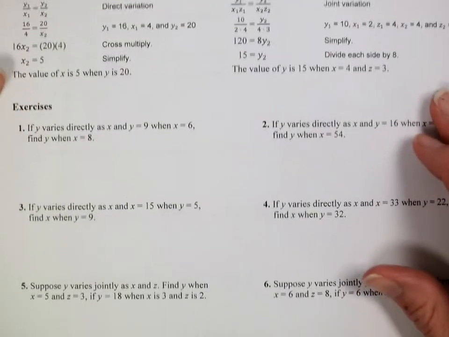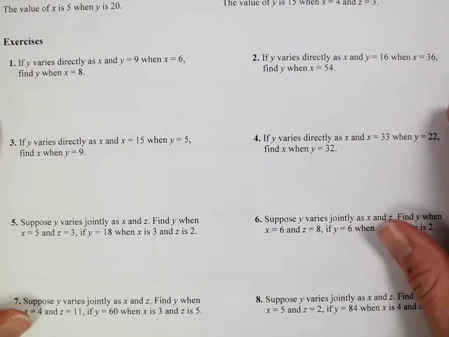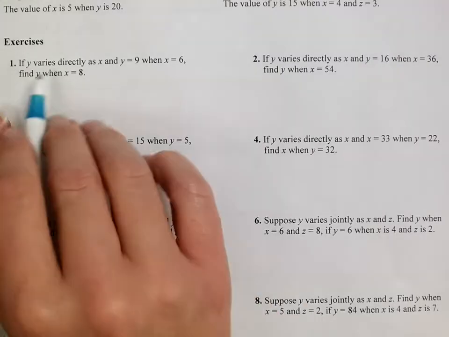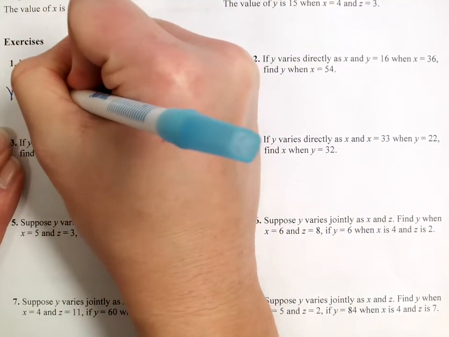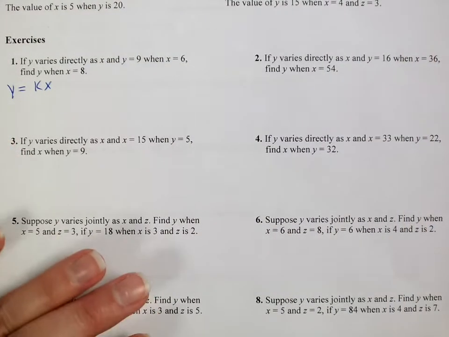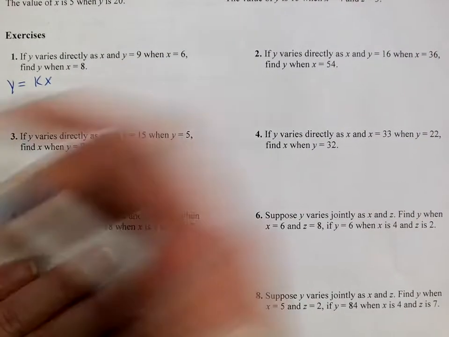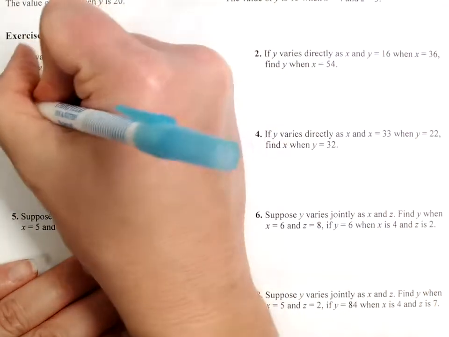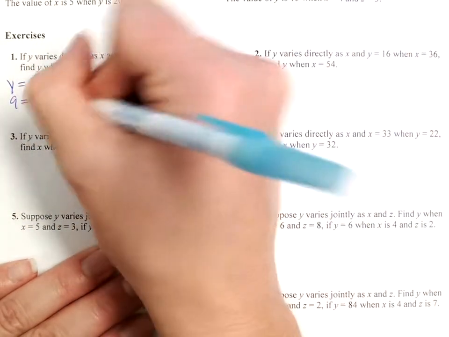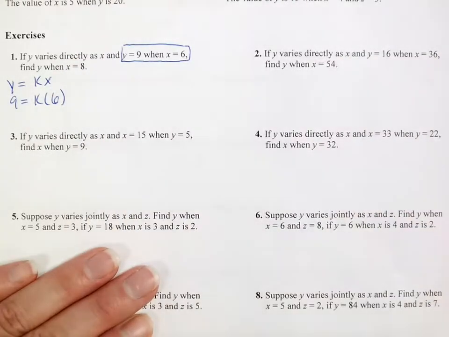So looking down here, I'm going to go ahead and do a couple examples. Y varies directly as x tells you that y equals some constant times x. That's just your direct variation equation. Then they give you two points that you know. You know that y is 9 when x is 6. Use that to help you figure out what k is.